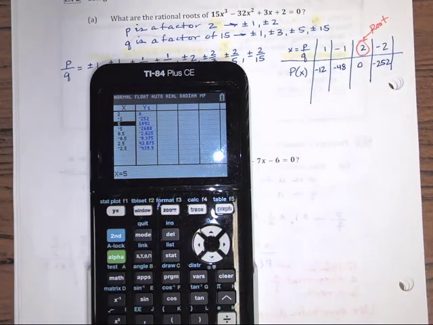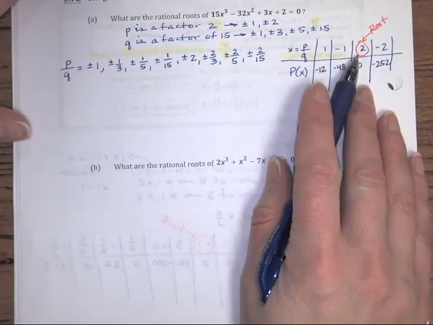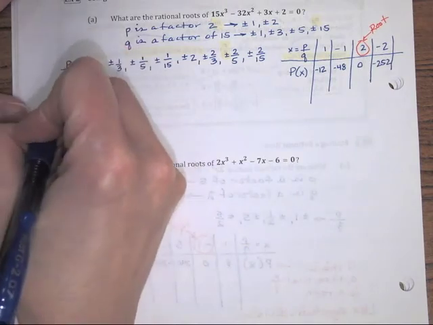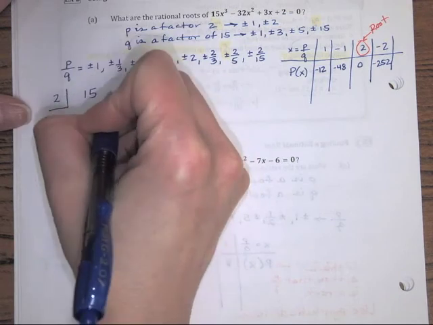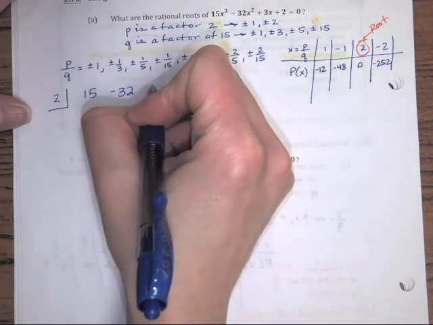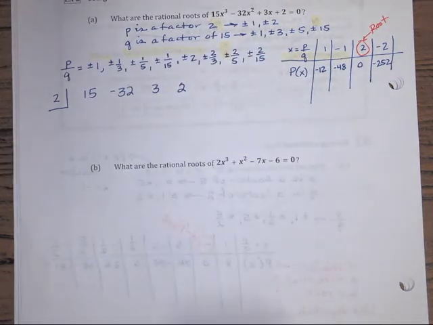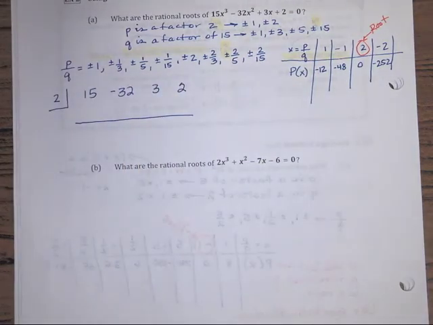Now, all I want to find is 1. I do not want to go about putting all those fractions in because I found 1 and I'm happy with that. So here's what I'm going to do. 2 is a root, right? Okay, synthetic division it. So put a 2 here. Put your function, which is 15, -32, 3, and 2, right? And we're going to synthetic division this, and we're going to end with a 0. We know we're going to, because we already said we were going to, because it's a root.